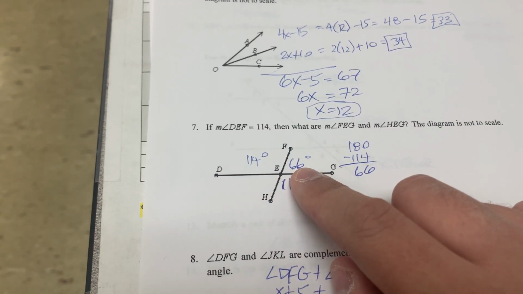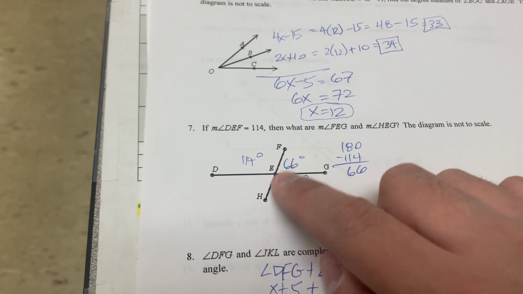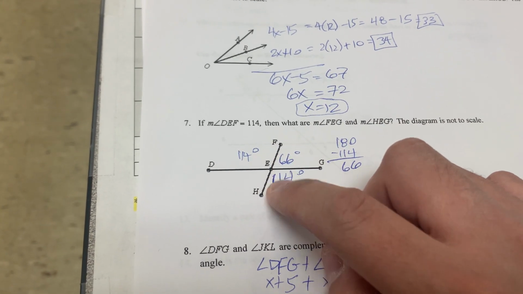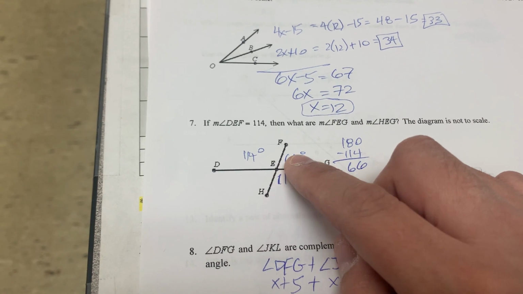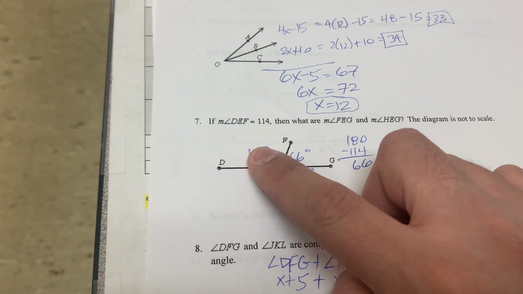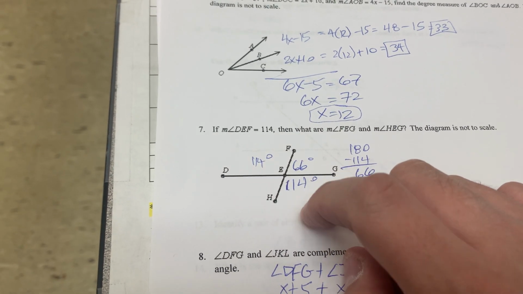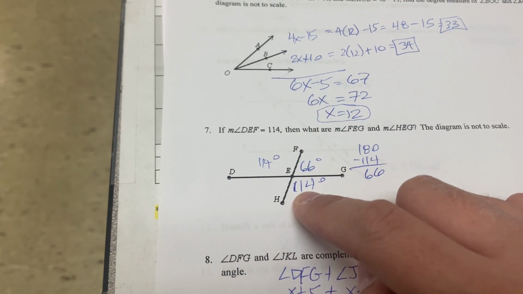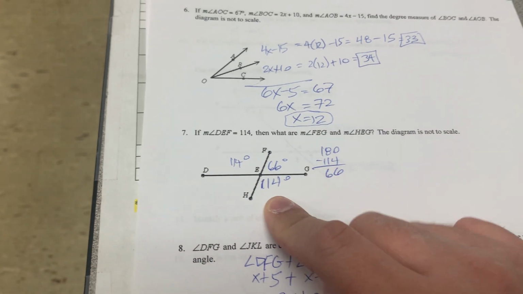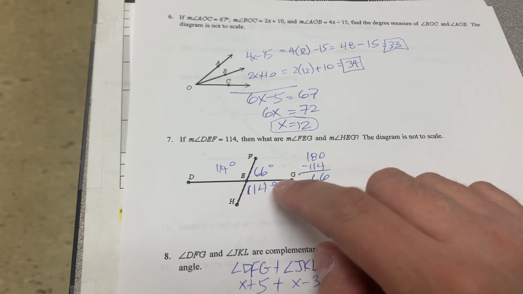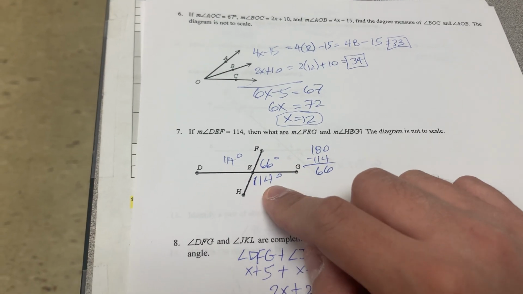you 66 degrees, okay? And then remember, you can look at this two ways. These are also on a flat angle, a straight angle, so those have to add up to 180. Or you can also say, hey, these are vertical angles, so those are right across from each other, so those have to be the same. That's also 114. Okay, so FEG is 66 and HEG is 114.